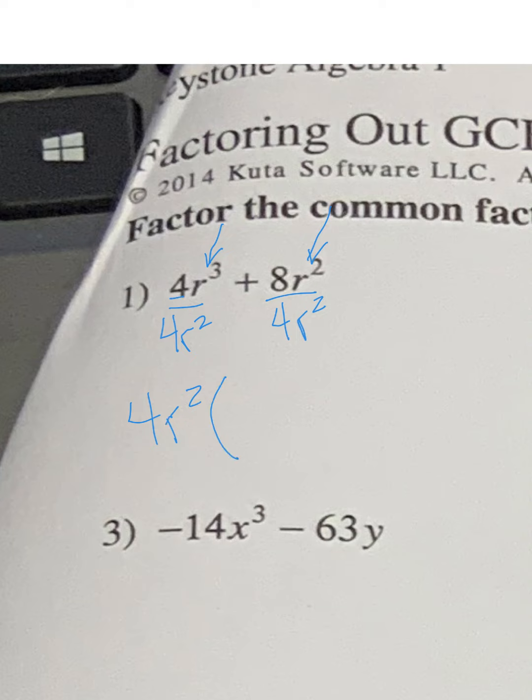Now, if I take out a 4 from 4, what do I have left? Nothing. I have 3 r's here. I take 2 out. How many are left? 1. Here, I have 8 here and 4 here. If I take 4 out, what do I have left? 2. And I have 2 r's here and I take 2 r's out. How many are left? Nothing.